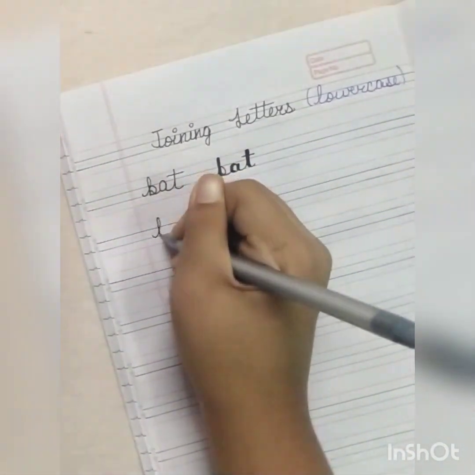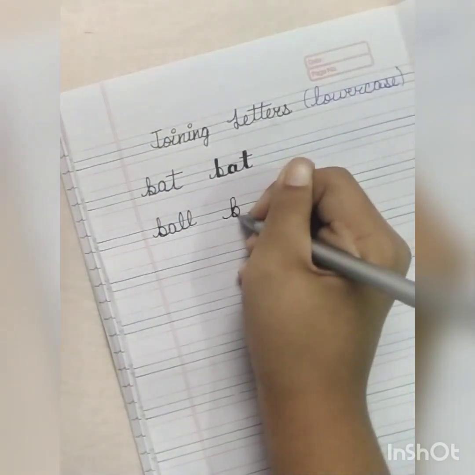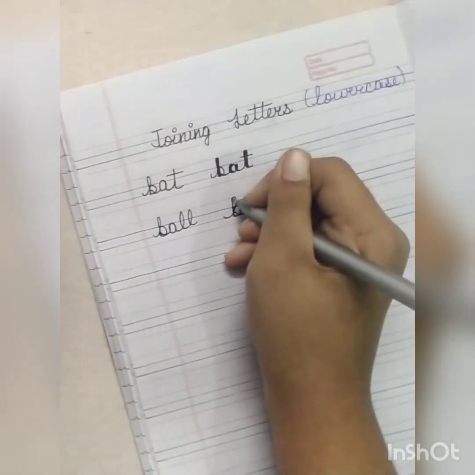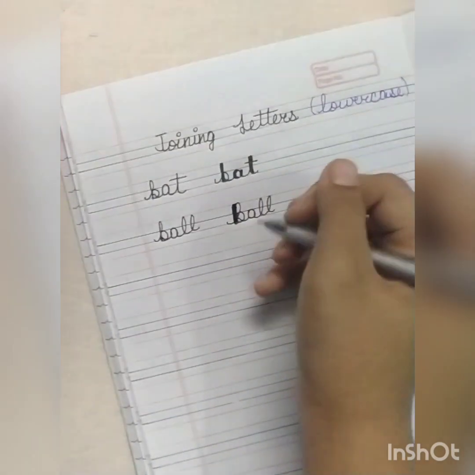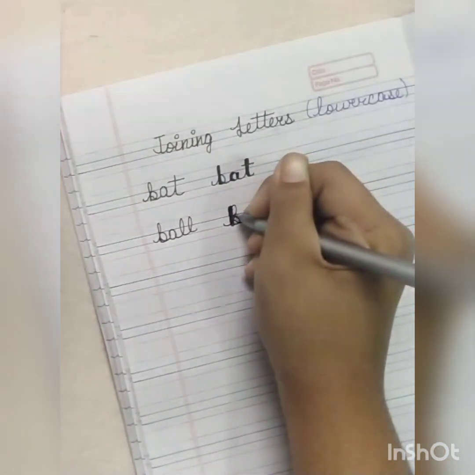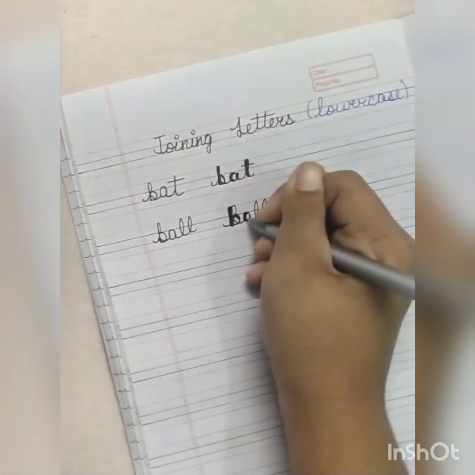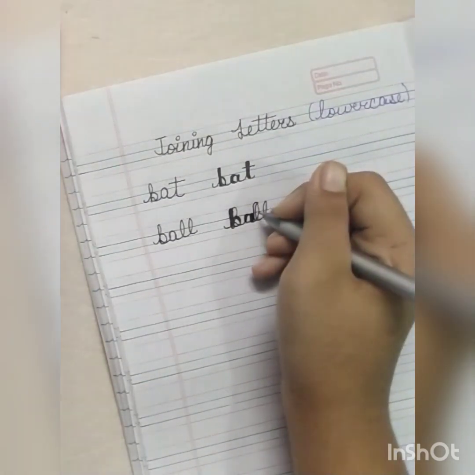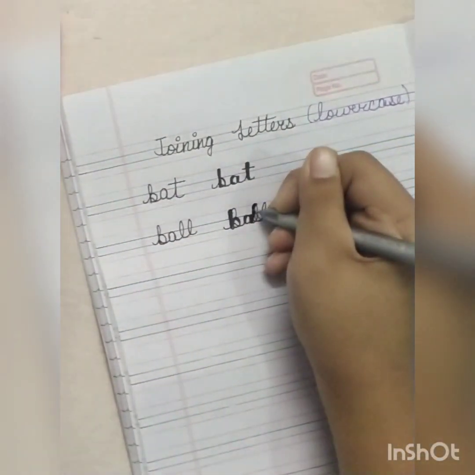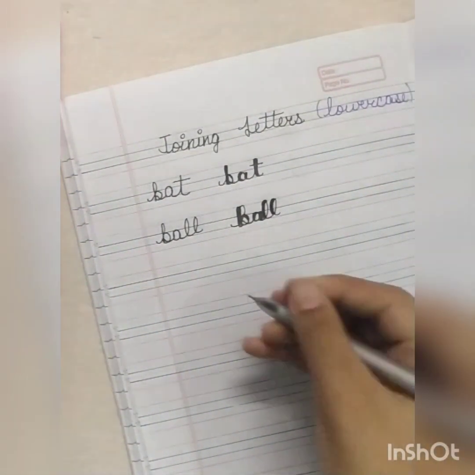Now let's write ball. B, loop, thick. Then here again, B in A, again in L. Ball.